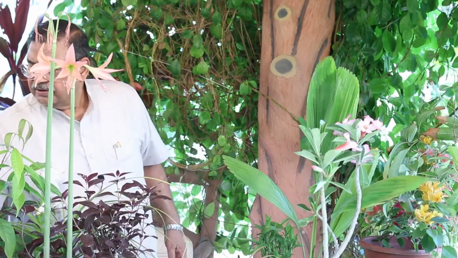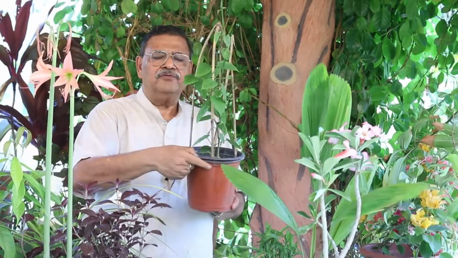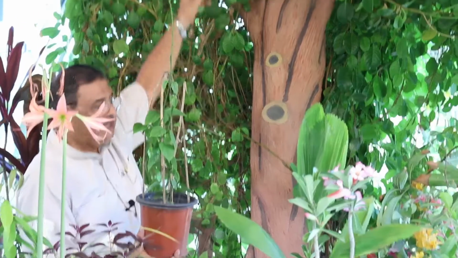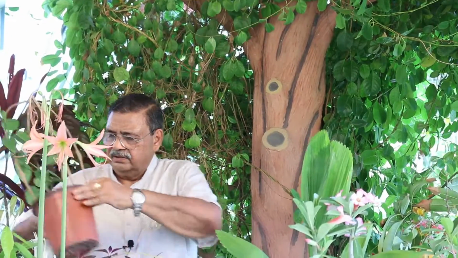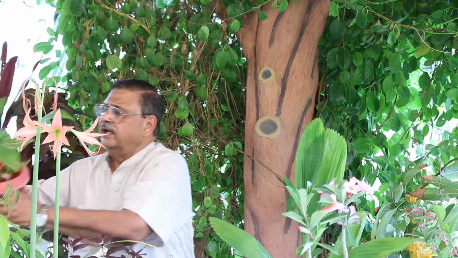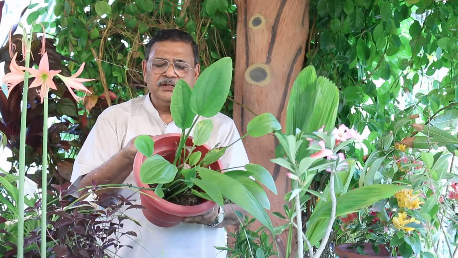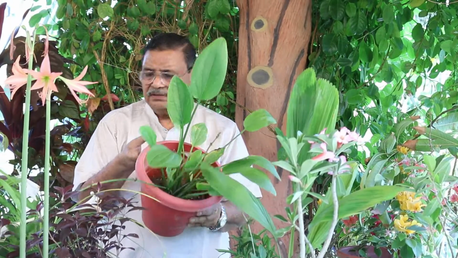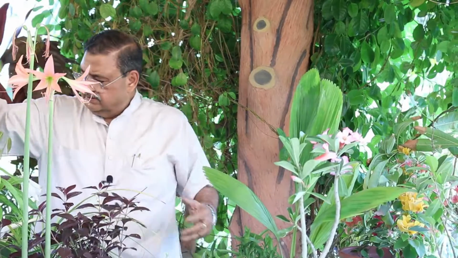So you can see this is a good example of a creeper. This creeper will turn like this. Then we have water loving plants. This is a water loving plant. It will flourish in a swamp. It will flourish in stagnant water like lotus.